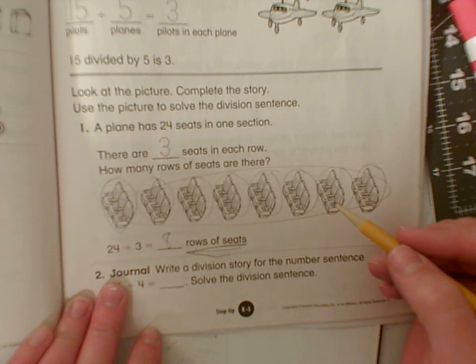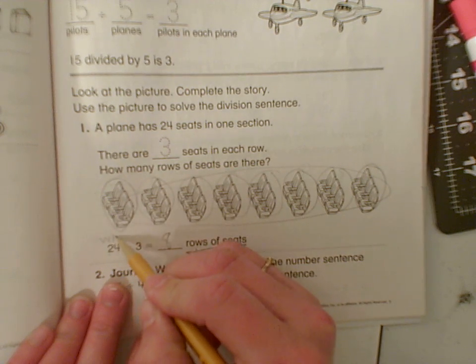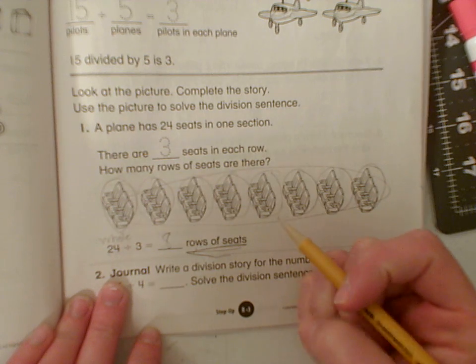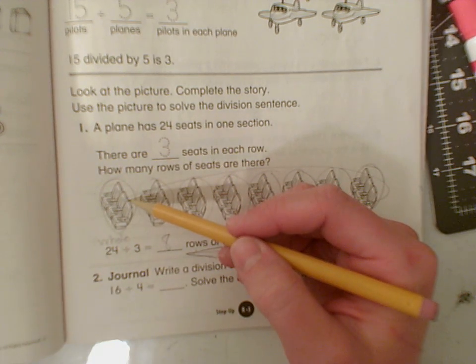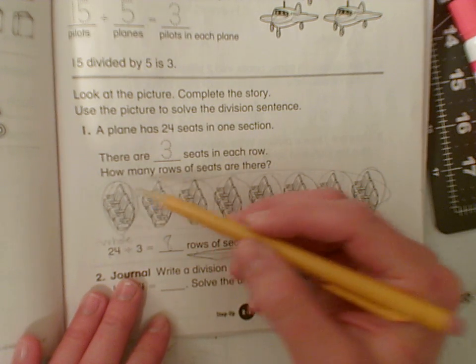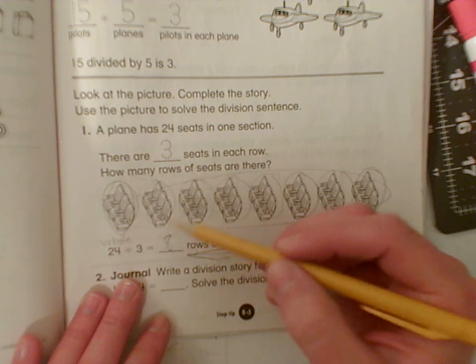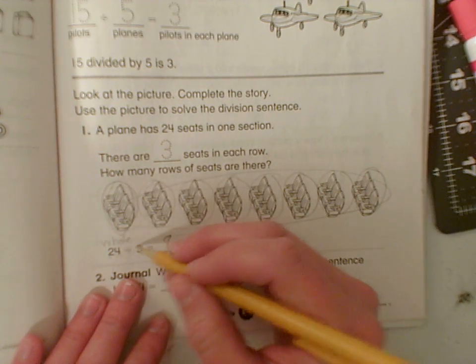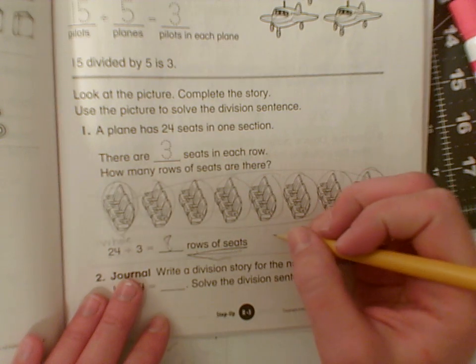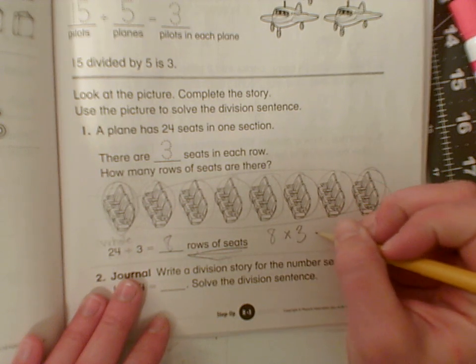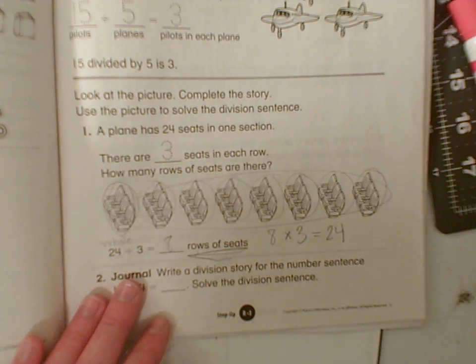Oh my goodness. So, as you can see, this is our whole. This is our big number, and we're dividing it into groups of 3. So we have a group of 3 here, a group of 3 here, and this 8 is representing how many groups of 3 we have. So if I wanted to rewrite this as a multiplication sentence, it could look like this. 8 groups of 3 equals 24.